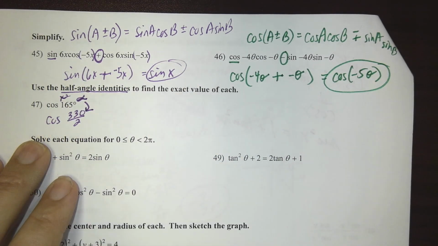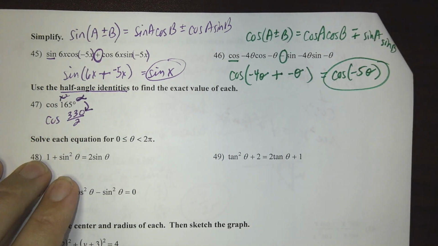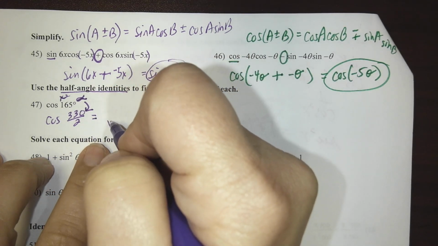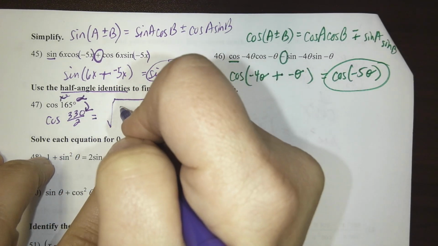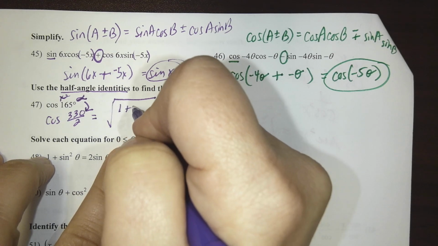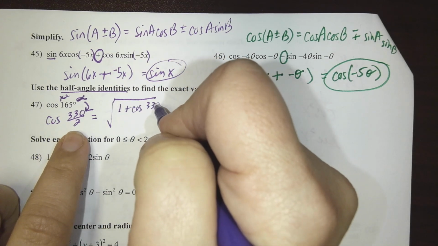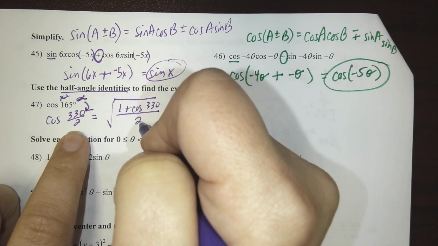This becomes your alpha. And then the formula says for a half angle, it's the square root of 1 plus the cosine of alpha, so we're going to put 330 right there, over 2.